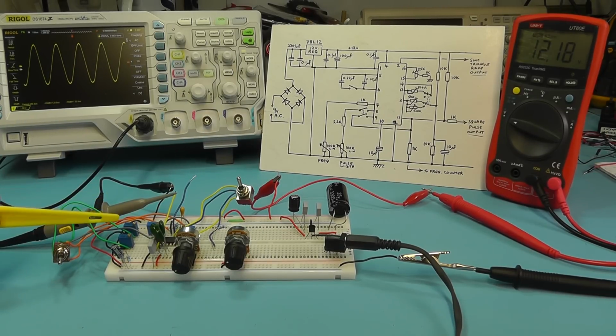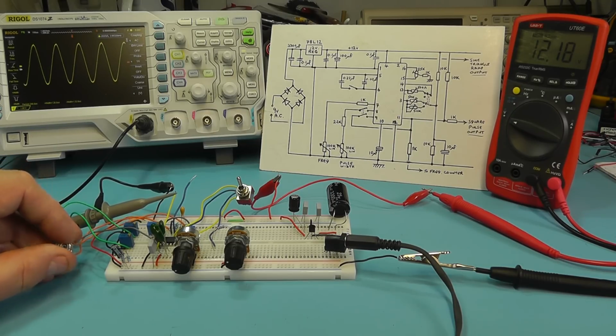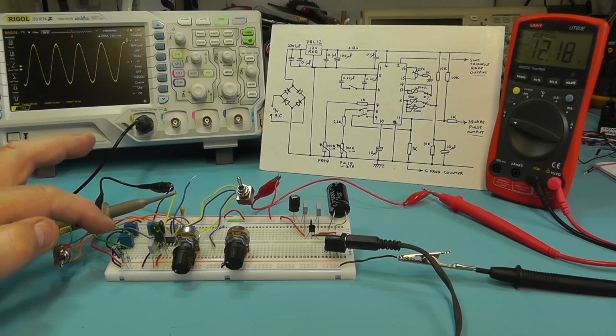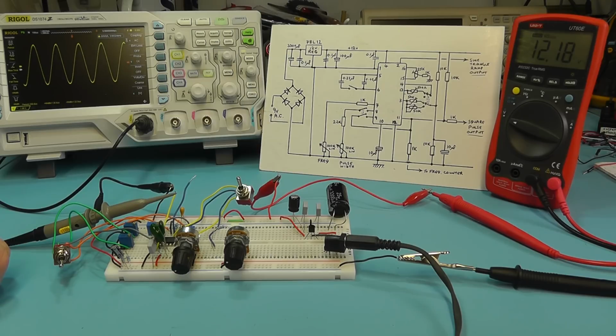So what we've done now by trimming these two presets here is we've balanced out the differences between the amplitude of the triangular waveform and the sine waveform. So now when we switch over, the gain is the same for both. And that's really just a setup when you calibrate the unit to get them both to the same amplitude.